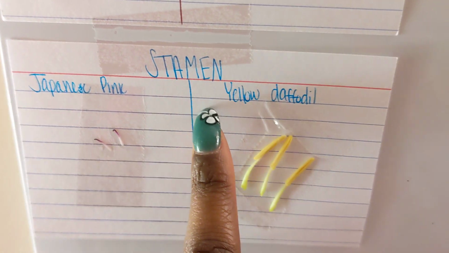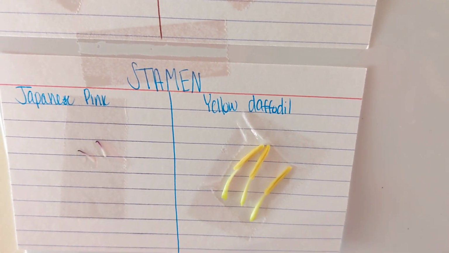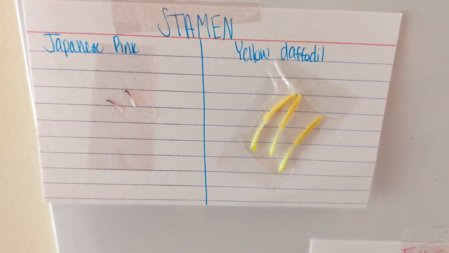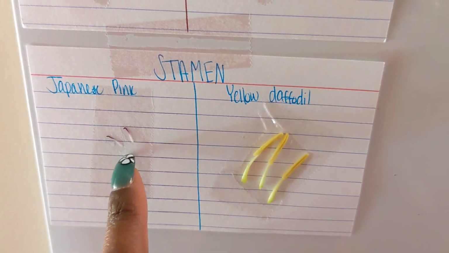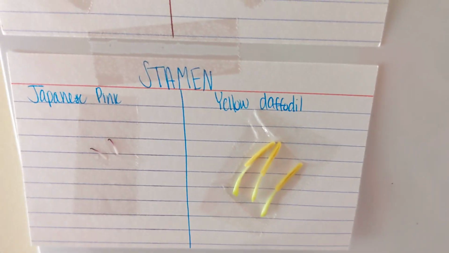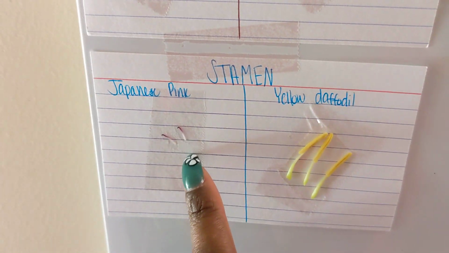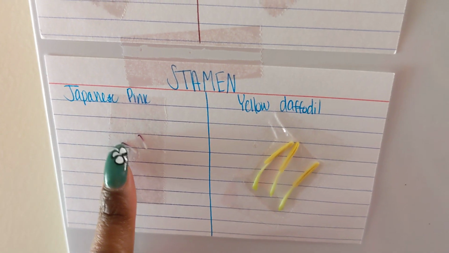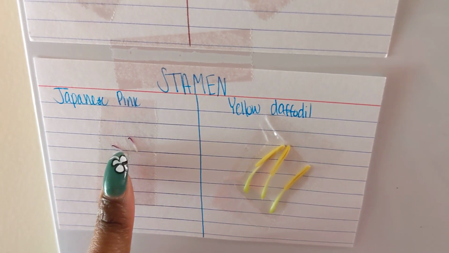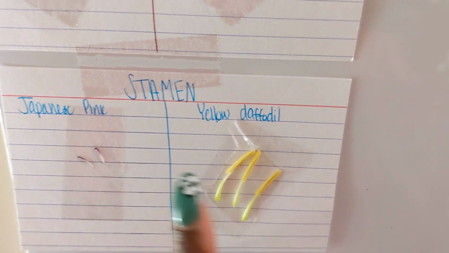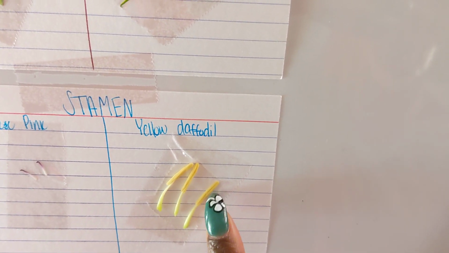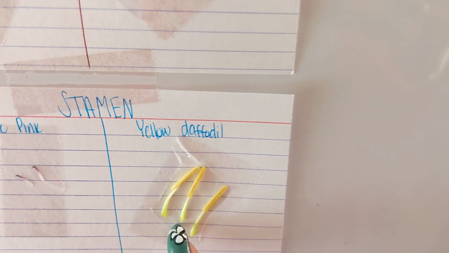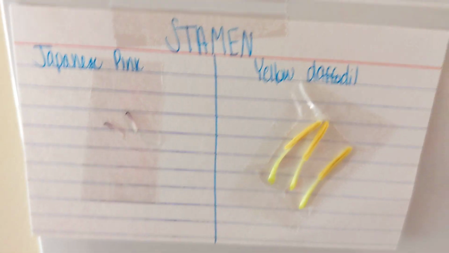The stamen from the Japanese pink and the yellow daffodil serve the same purpose. They're both the male parts of the plant. And the Japanese pink are, again, much tinier. It's a much tinier flower. They're very thin, they're very short, and they start from this very, very rich, dark pinkish purple all the way to very white, and it happens very quickly, not gradually. Whereas this one, the yellow daffodil, is yellow and then goes to a greenish white at the tip, at almost the bell part. And those are the stamens.